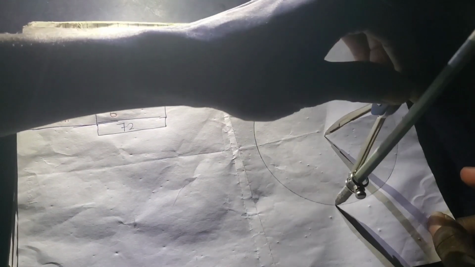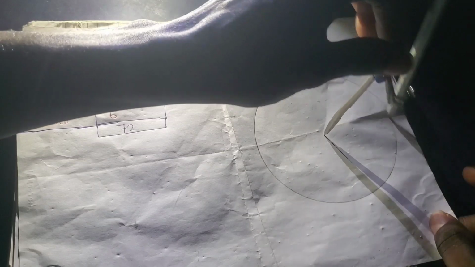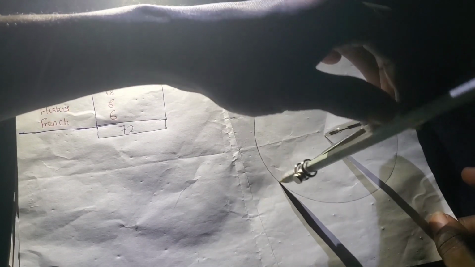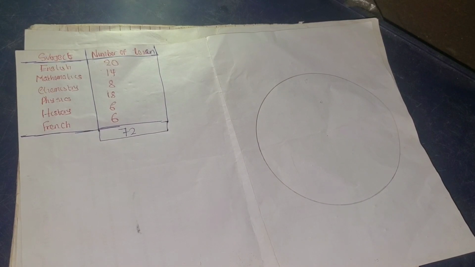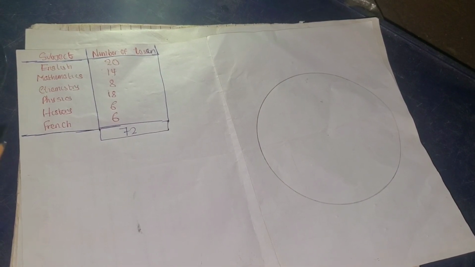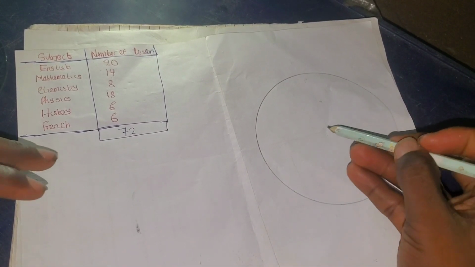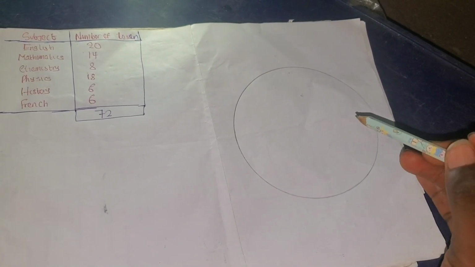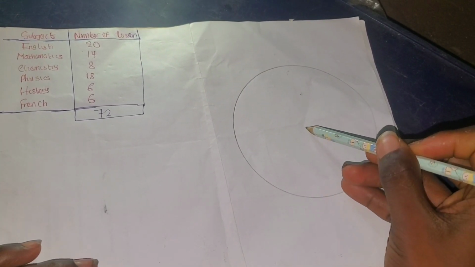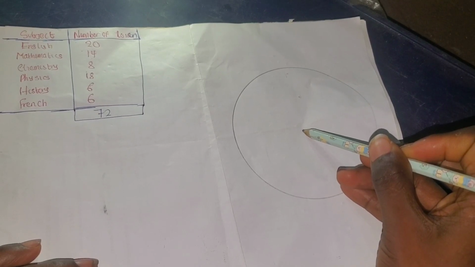After drawing a circle, the reason why I first drew a circle is because I want to explain some things to you, so all you have to do is pay attention. This is the circle that I'm going to use for the pie chart.